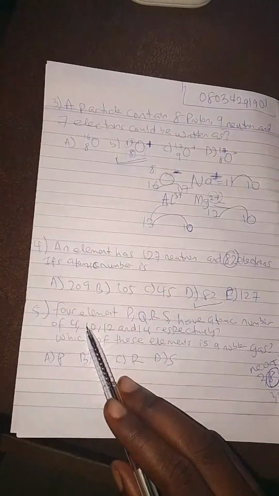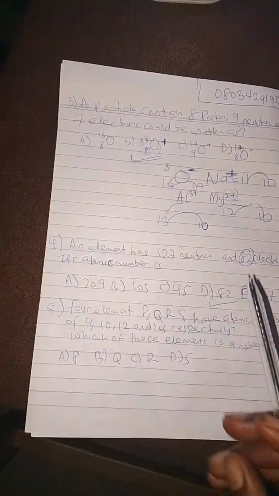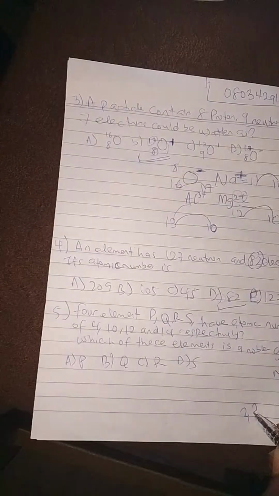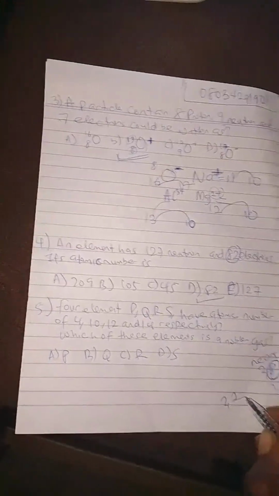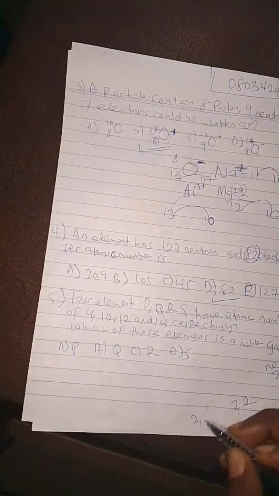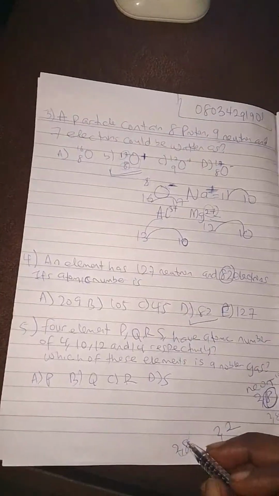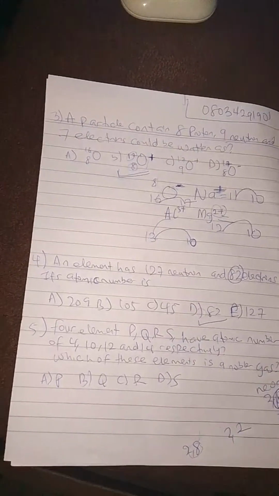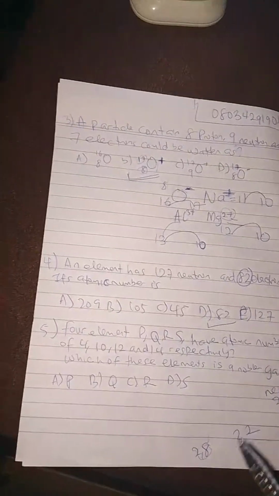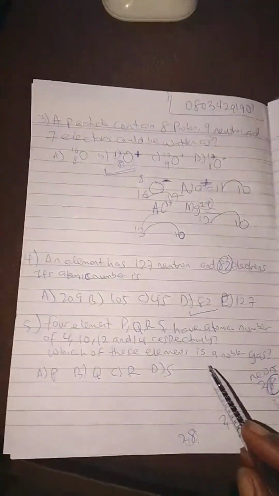So the first one is 4, right? 4 is not a noble gas. Hydrogen, helium, lithium, beryllium. 4 is written as 2, 2, so it is not a noble gas. For this, 10 is written as 2, 8. 8 already lets us know that it already attained that octet rule, which means 2, 8, which is neon, is a noble gas.